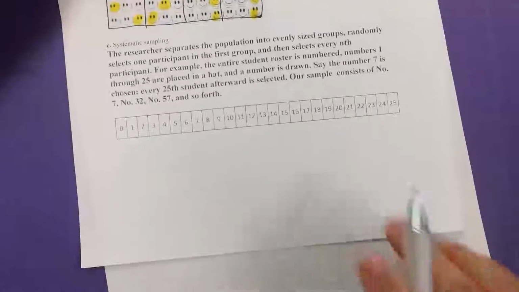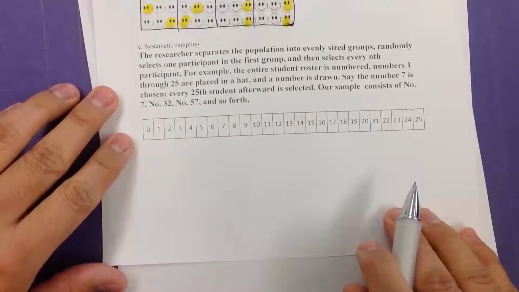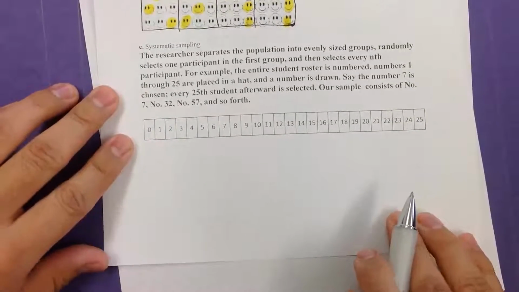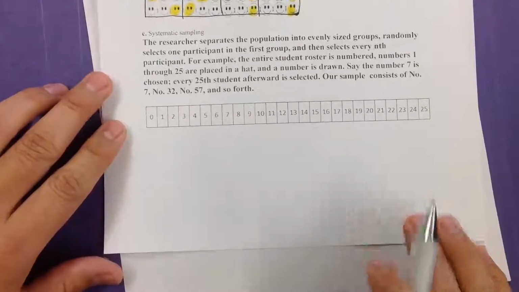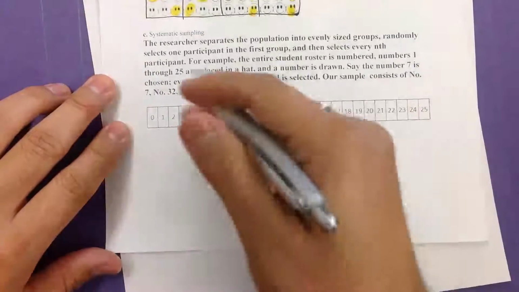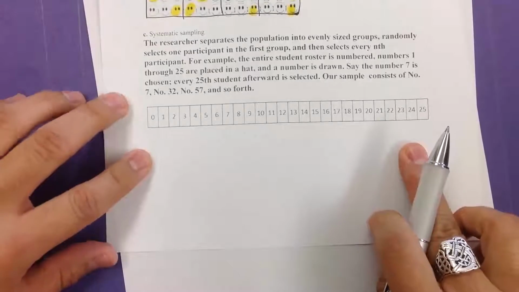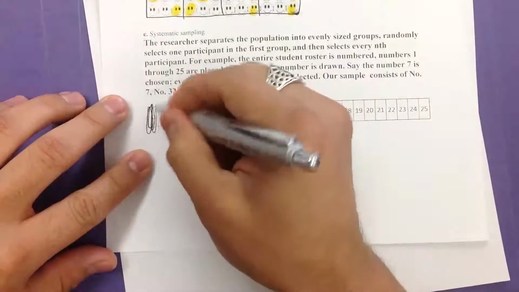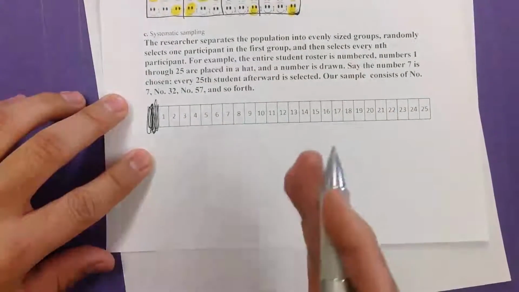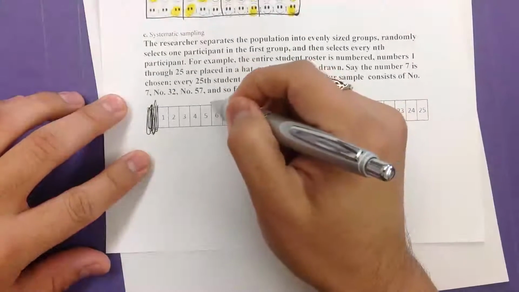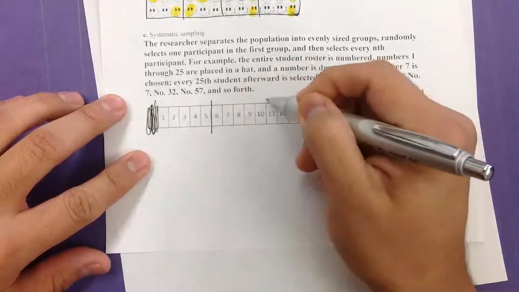The next type will be something called systematic. For systematic, you have to assign people numbers. In this one, you take the participants and assign everybody a number. So there's 25 people. I assign them 1 through 25. Then you break them up into smaller groups. I'm going to break this up into groups of 5.